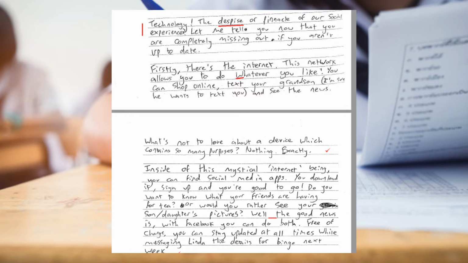A clear reference again to the older audience and older audience interests. "Well", comma, that should be. "The good news is with Facebook you can do both." You can see there most commas are right with only one or two missing. So this person's probably missed out on the higher grades based on one or two errors on something like comma usage, which is seen as kind of mid-level punctuation by the exam board.